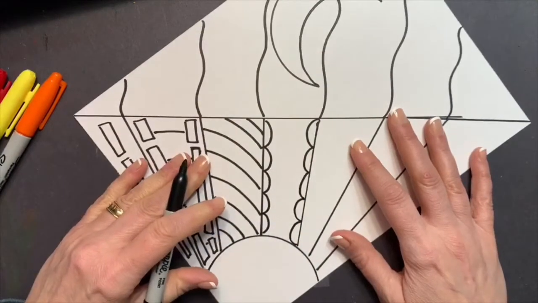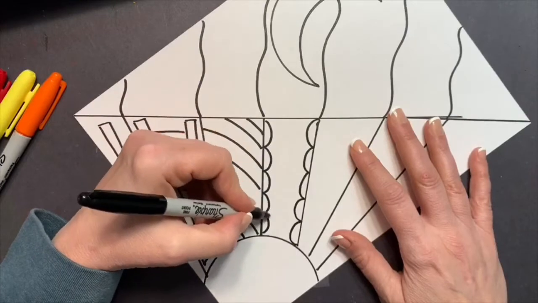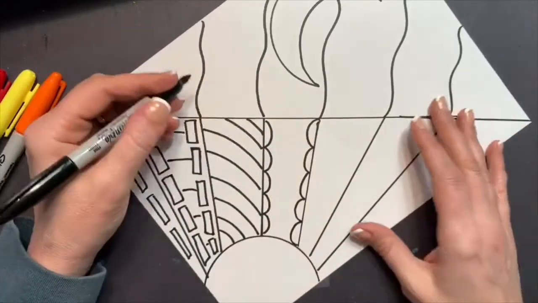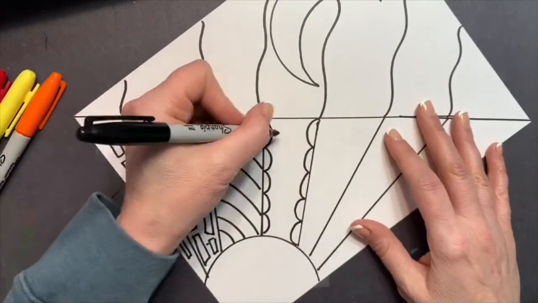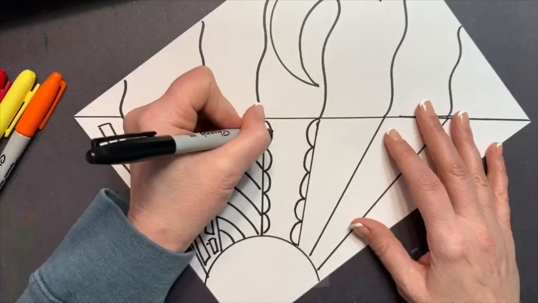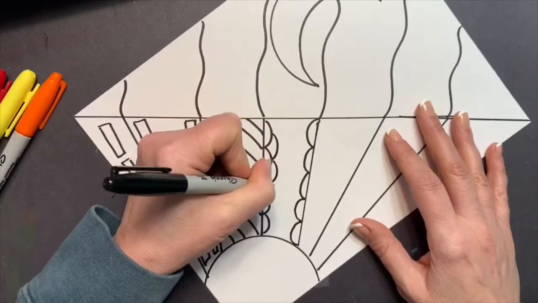Now I'm going to stop right here because I'm going to make a recommendation. Do you see how I'm making these little bubbles right here? Well, in order to make them look kind of like scales and to graduate them the way that it looks really cool and artistic is that once you make your bubbles on the outside of each side, then come in and connect the two spaces in the middle.